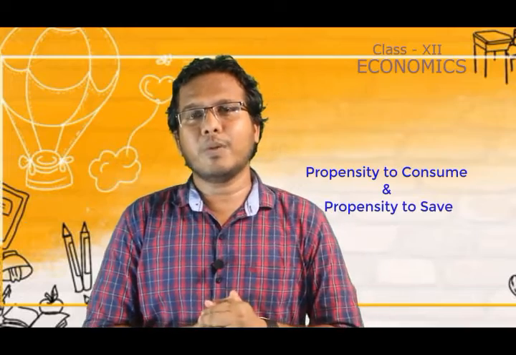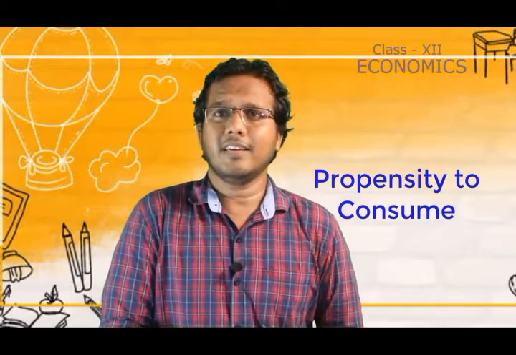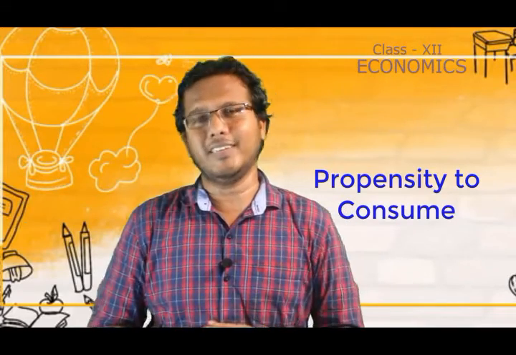In propensity to consume, we calculate the proportion of increase in consumption due to the increase in income. So the propensity shows what amount of consumption expenditure has been consumed in respect to the income.